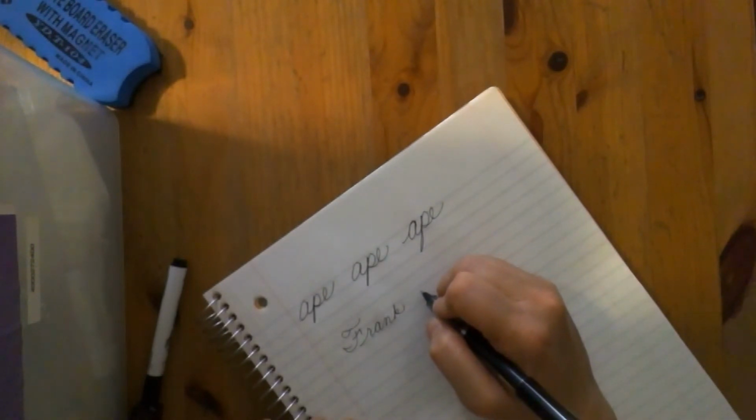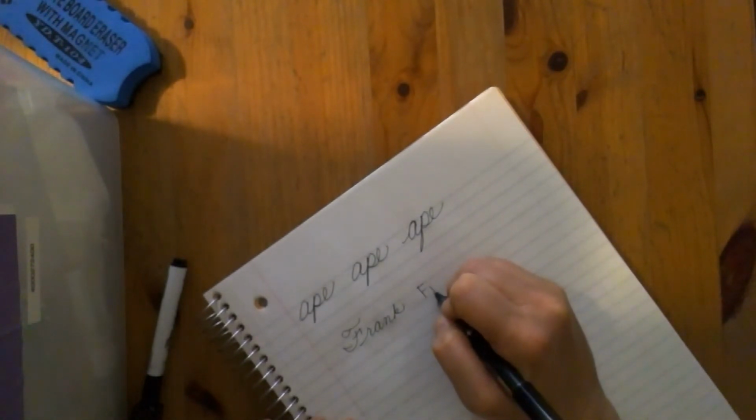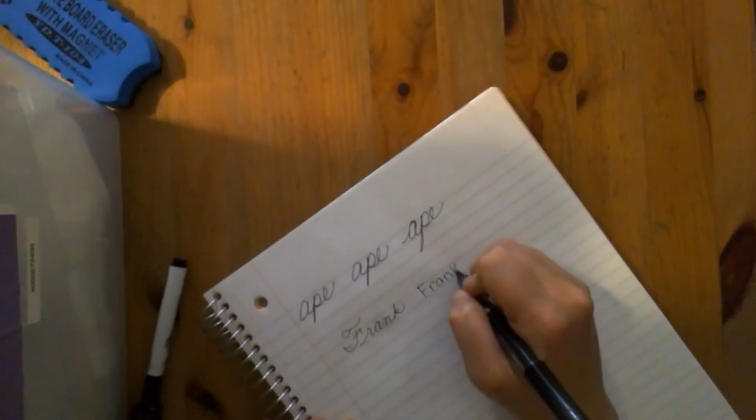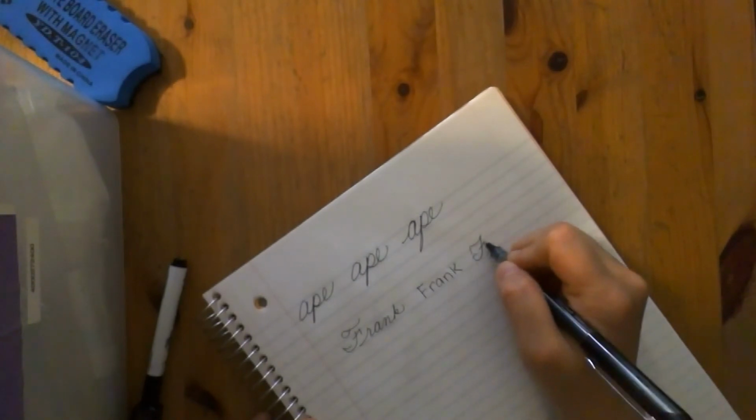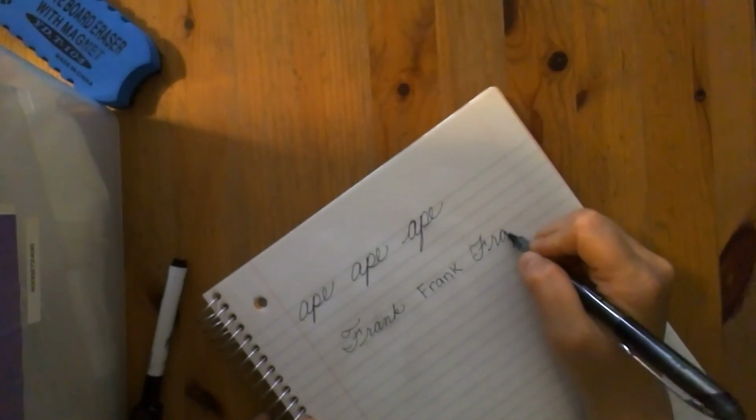Again, our goal is to take it and tilt it just a little bit. If it were printed, it would look more like this. But because we're doing cursive, we slant it to the side a little bit. And then again, you just try to pick up your pen only when you're moving from one word to another.